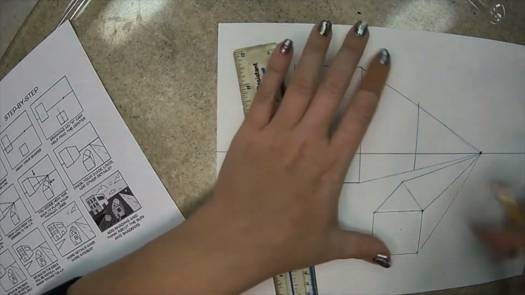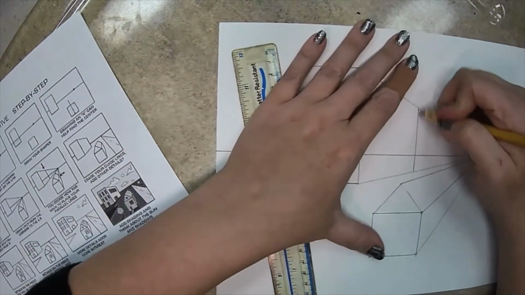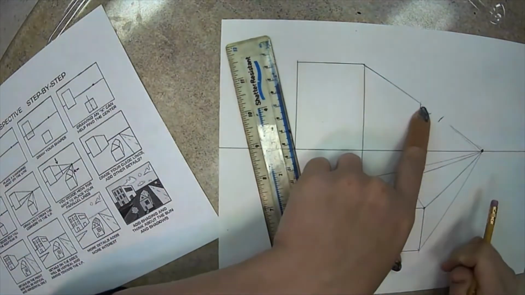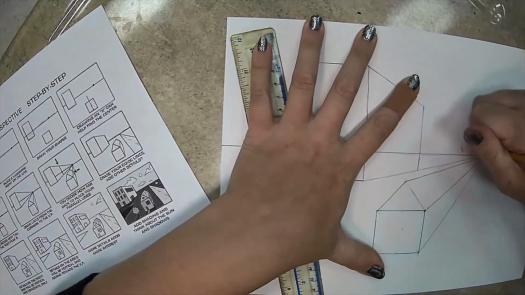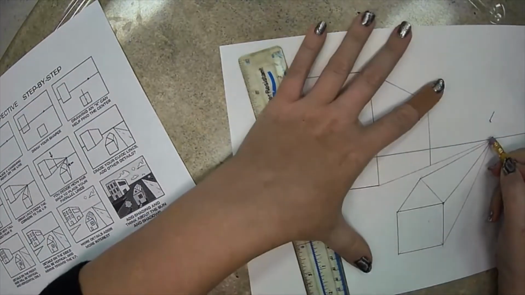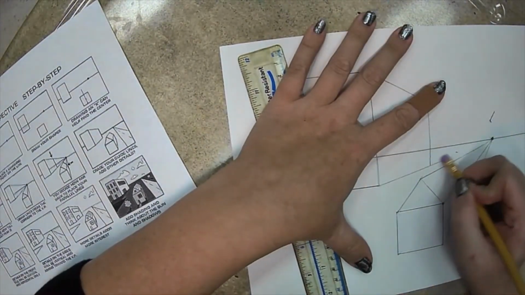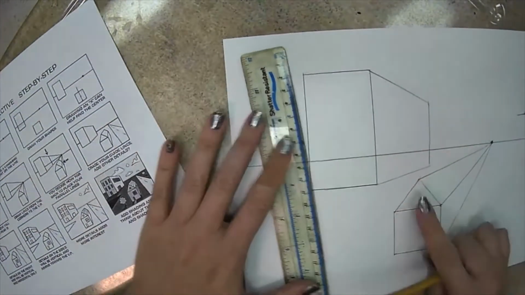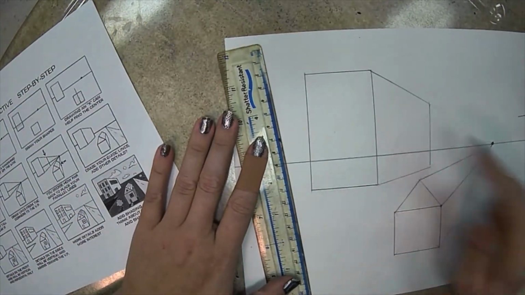At this point, I can then erase what's left going to the vanishing point after I did my little parallel line. I can erase this bottom part too. Okay, we just got this little floating shape.